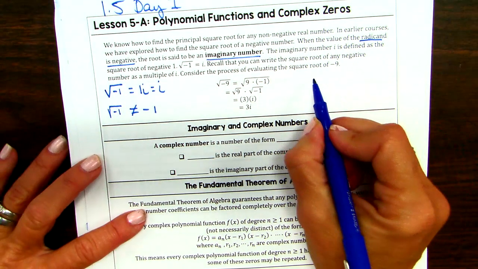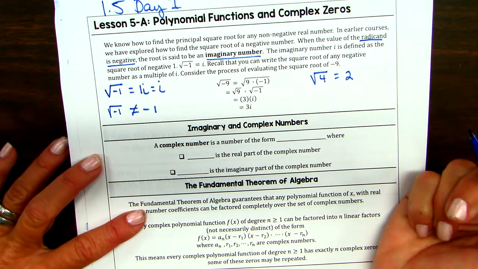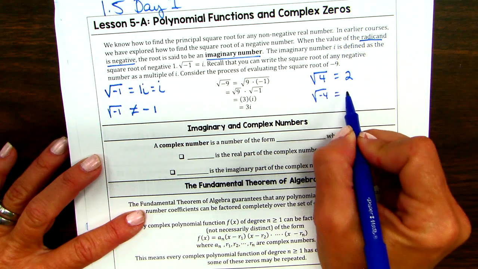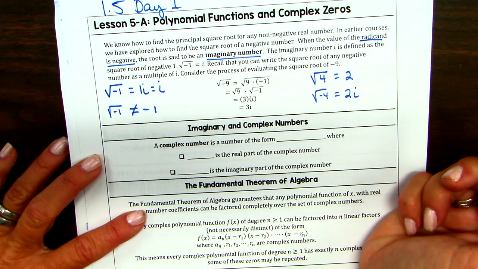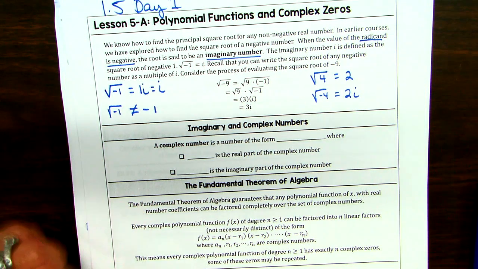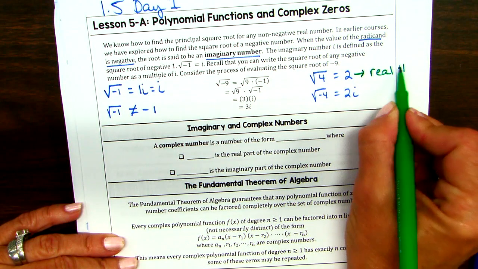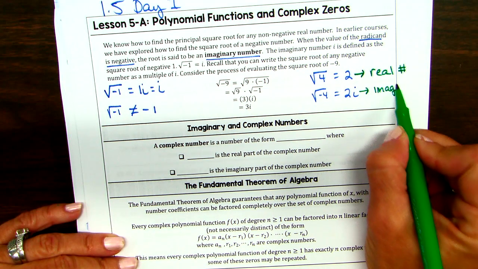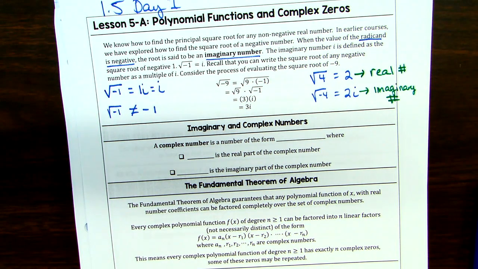So, again, if I gave you the square root of 4, you would say the answer is 2. Hopefully, you could do that. The square root of -4 is simply 2i. That's the only difference, okay? Imaginary numbers. So this one is considered a real number. This one is considered an imaginary number. Okay? When you put them together, it makes a complex number.